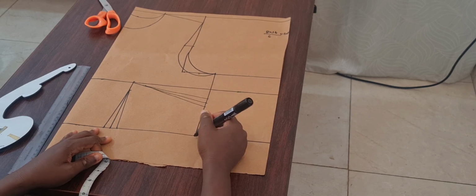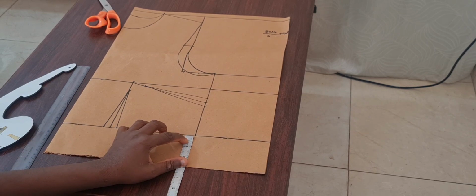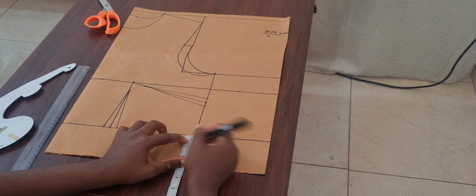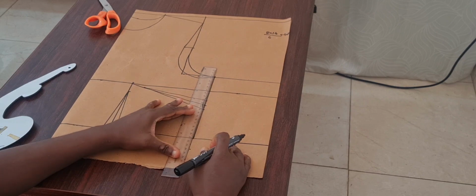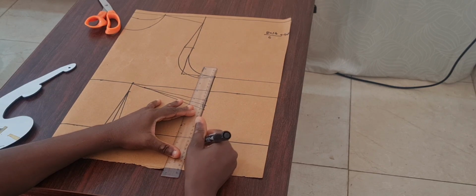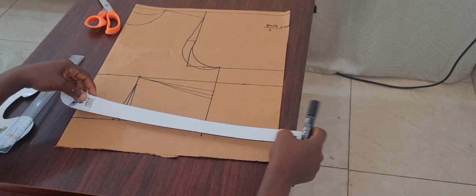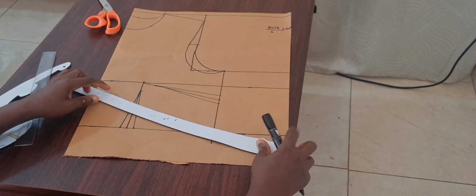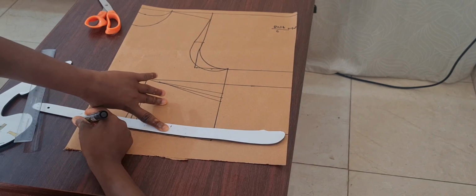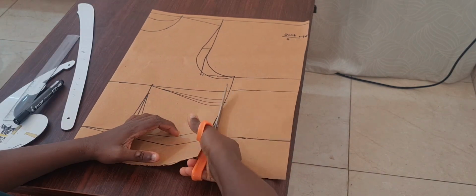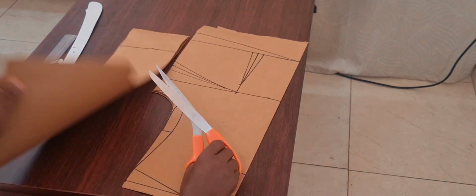Okay, so that is it for the front. Now one thing, we have to add that 1 inch that we took out for the side dart. So we will bring it down from that side, that line. I'll come down by 1 inch to cover up for that 1 inch that we took for the side dart, and then I'll use a curve to connect it to the center front, as you see me do. So that's it for it.